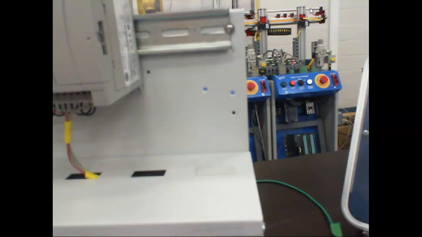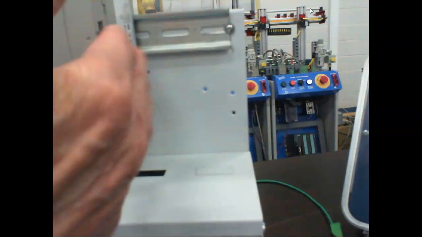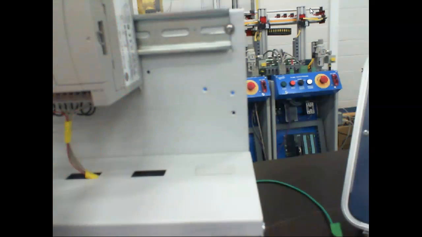So this is really unique as far as these MicroLogix go, is they give you relay outputs. Now, if you buy DC outputs, you've got no option but DC. If you buy AC outputs, then you've got no option but whatever AC is designed around.